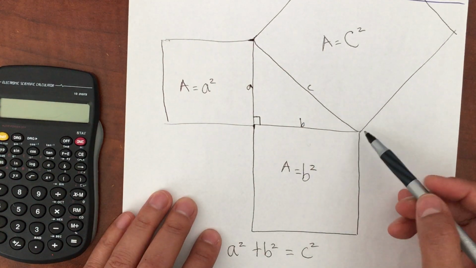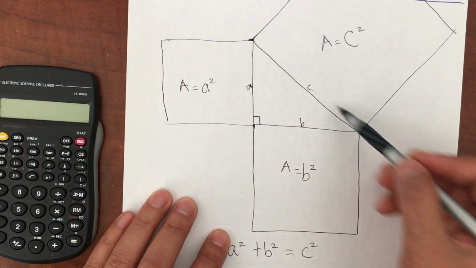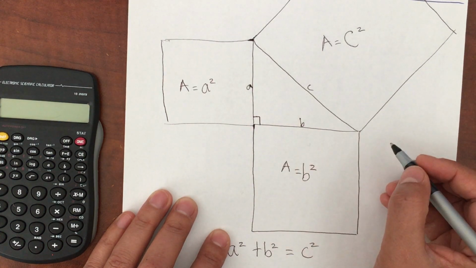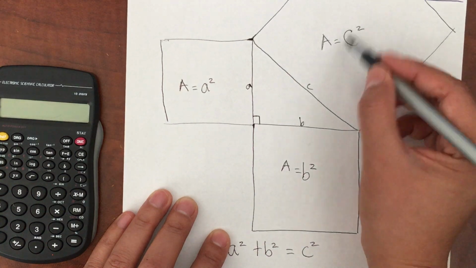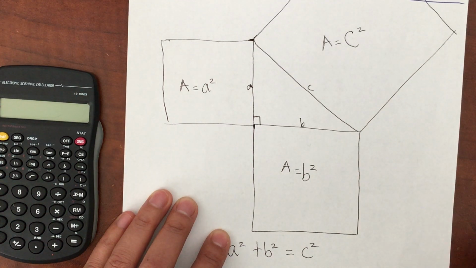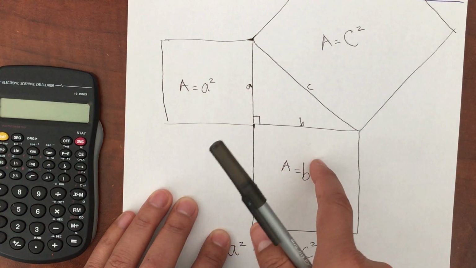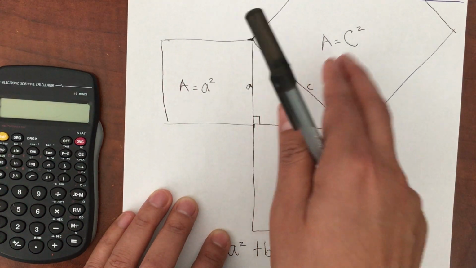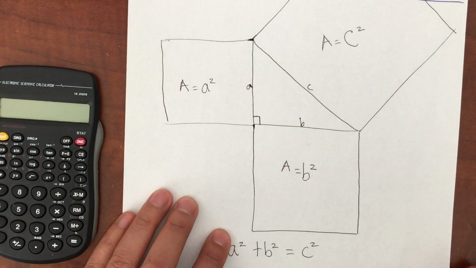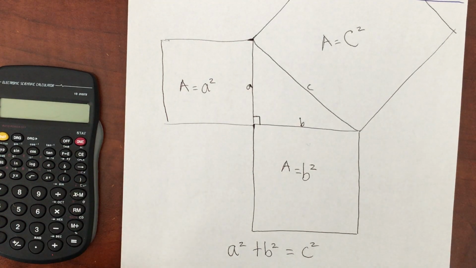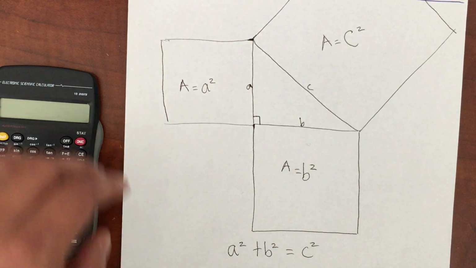And so from previous lessons, you have learned that the longest side is called the hypotenuse. So C is always the hypotenuse. And A and B can be switched. It doesn't matter if this is B squared and this is A squared, but this one has to be always the hypotenuse, always C. Okay?